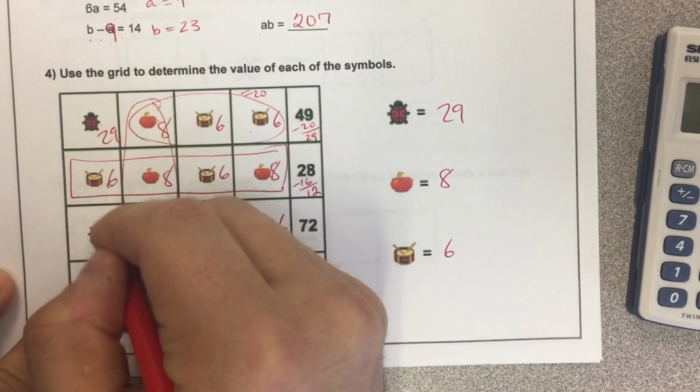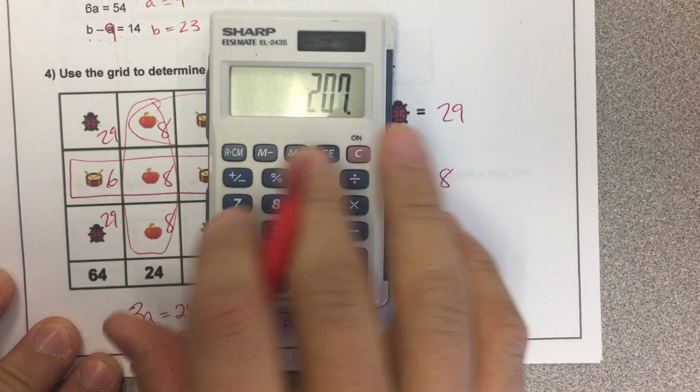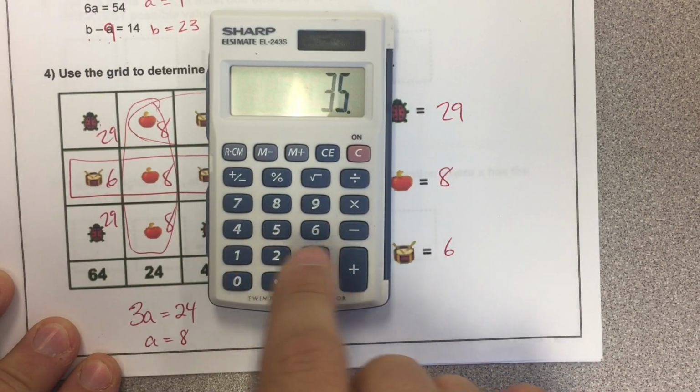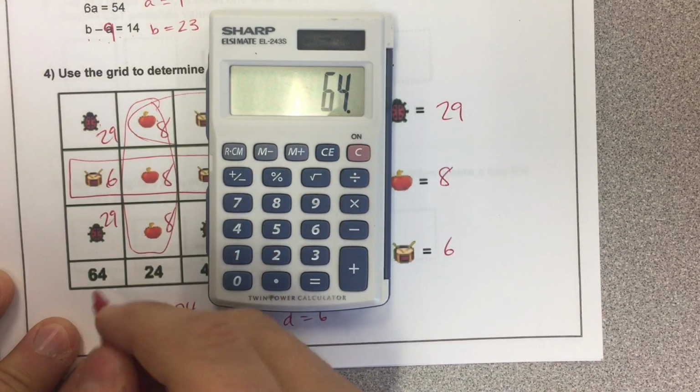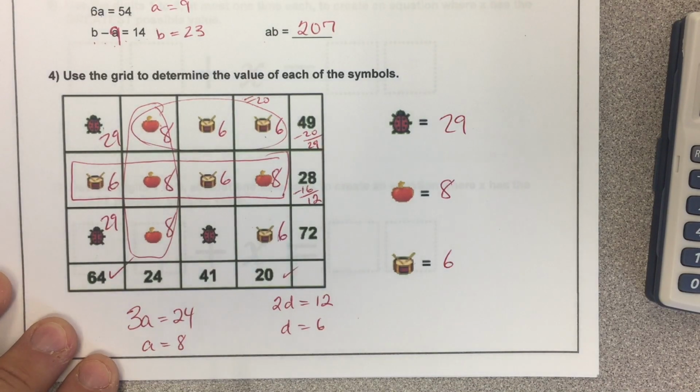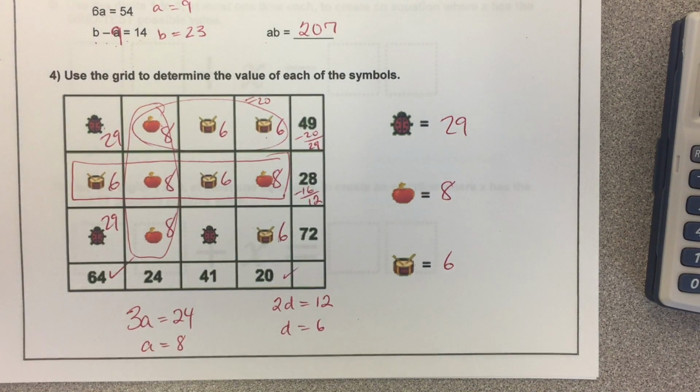And I can just check really quick across here. Let's say 29 plus 6 plus 29, and that equals 64. Which is what the answer is here. So these are my values of the missing variables.